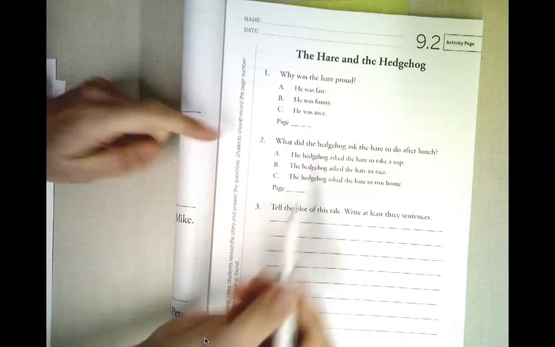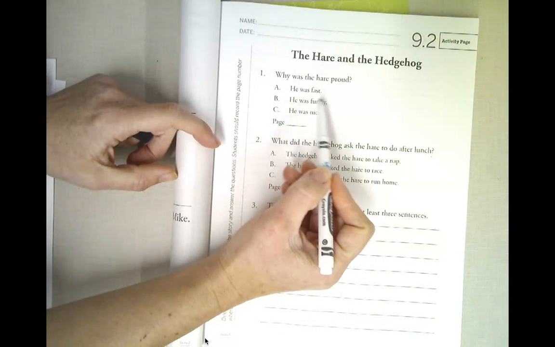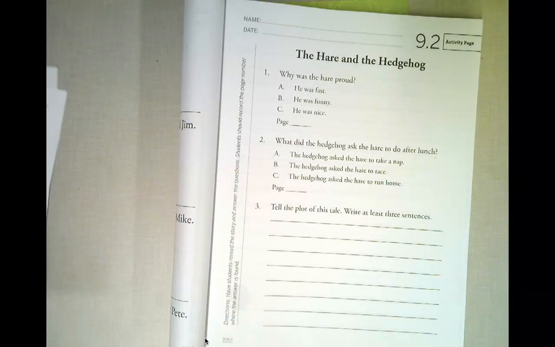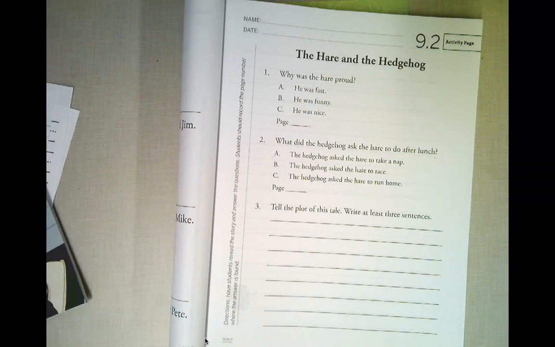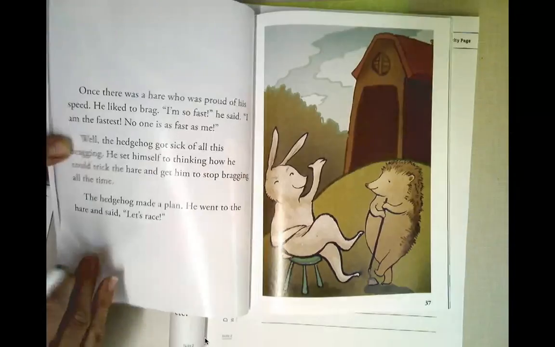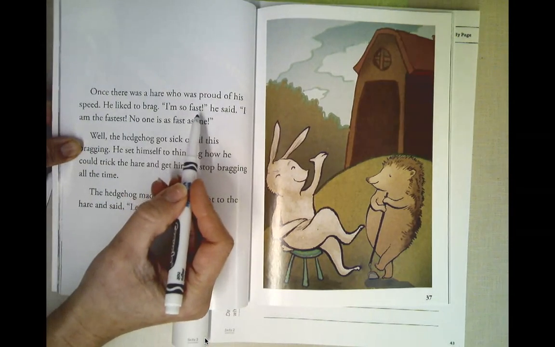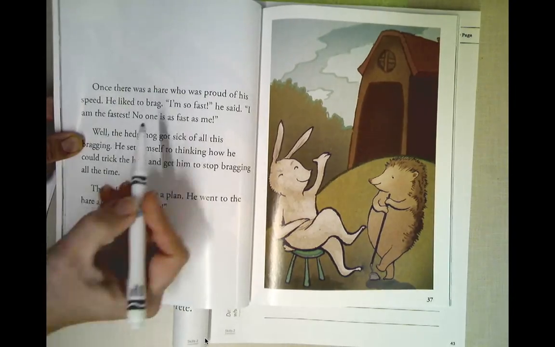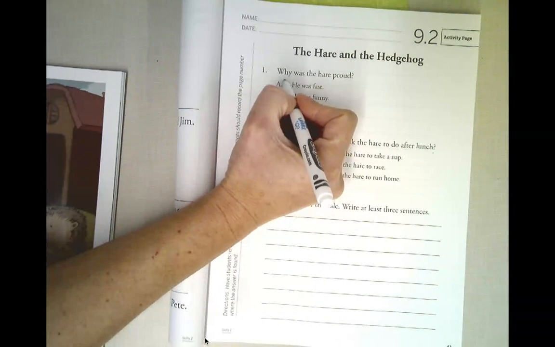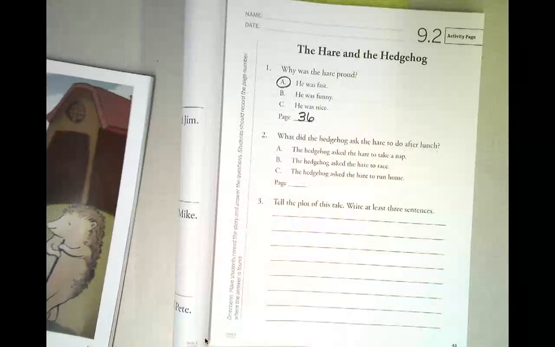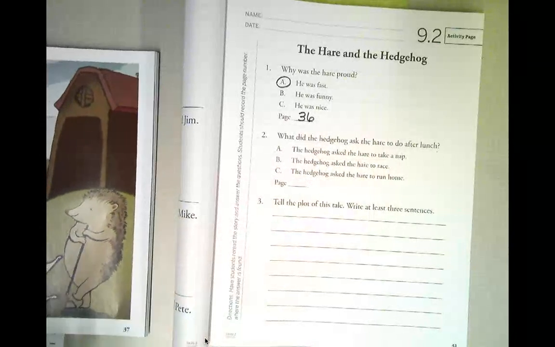Why was the hare proud? A, he was fast. B, he was funny. C, he was nice. Well, I'm going to look back for evidence. Find it. I'm so fast, he said. Oh, page 36. So let me see. I saw I'm so fast. So he was proud because he was fast. And it was on page 36. So again, we're practicing looking back for information or evidence.